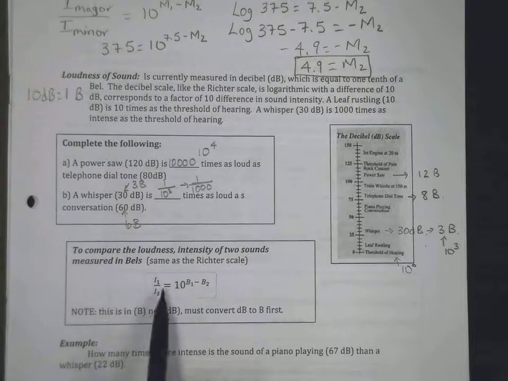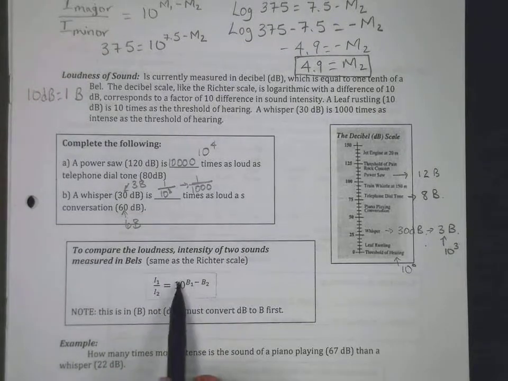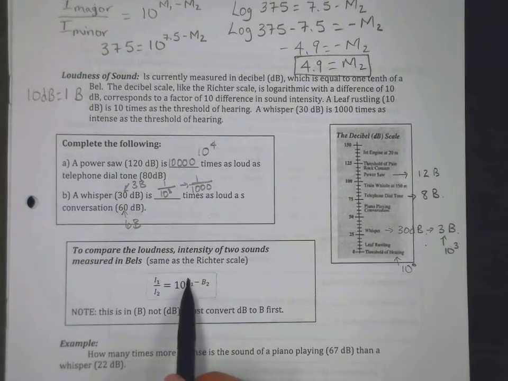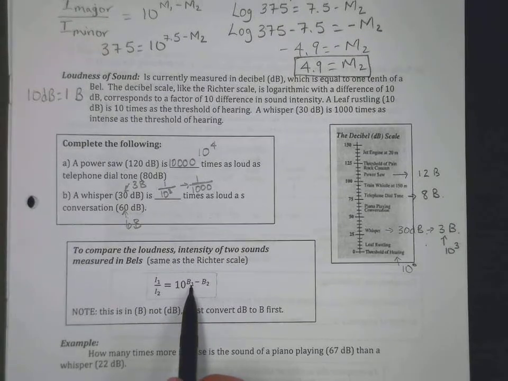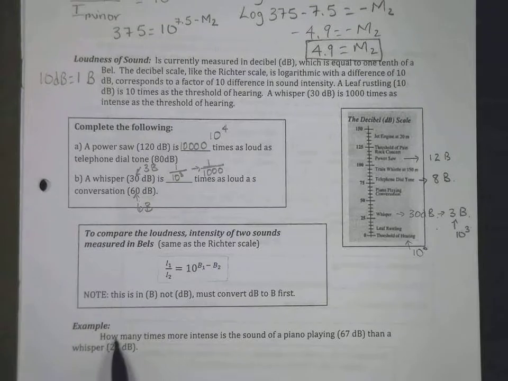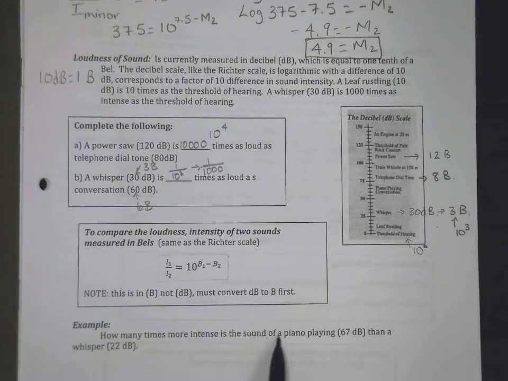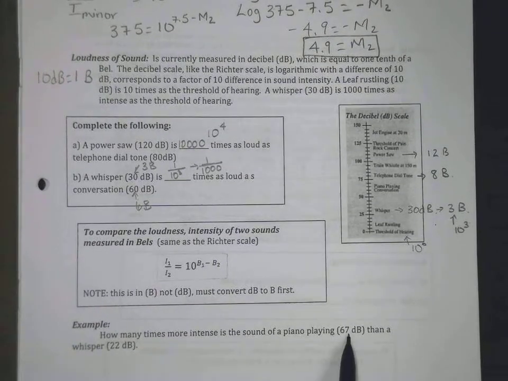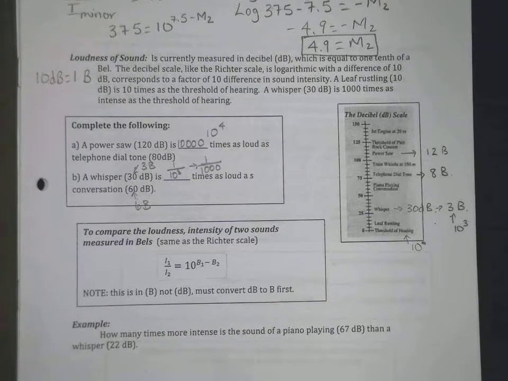So how many times more intense is the sound of a piano playing, which is 67 decibels, than a whisper, which is 22 decibels? So 67 decibels would equate to 6.7 bells, and 22 decibels would equate to 2.2 bells.